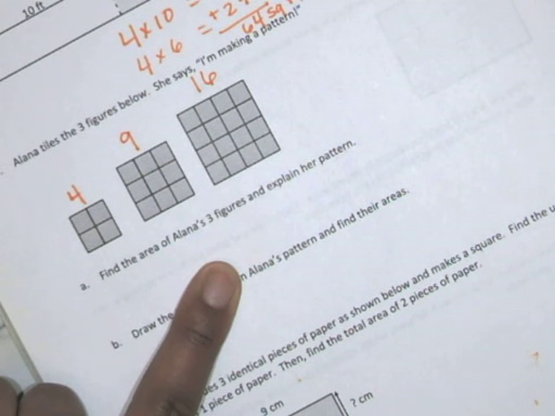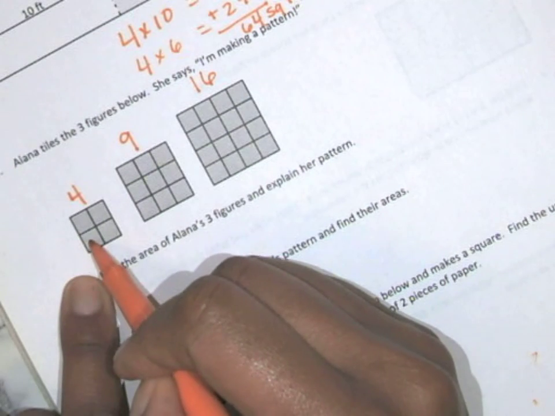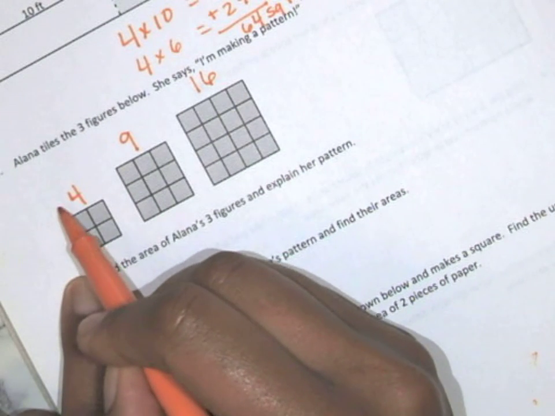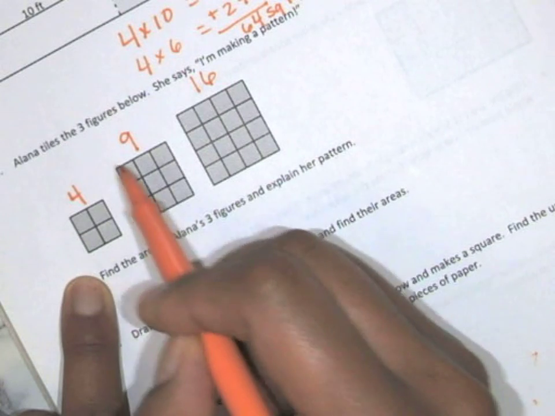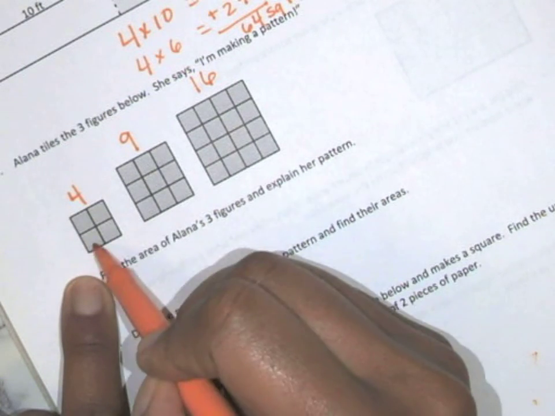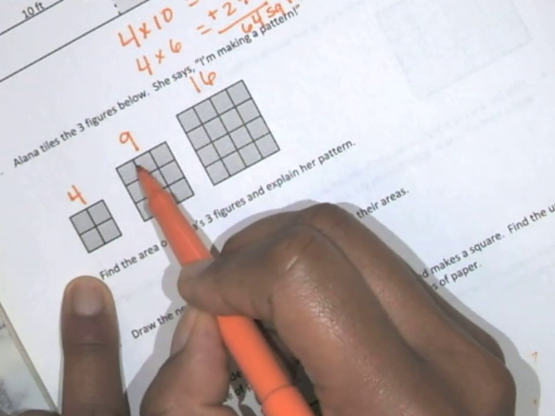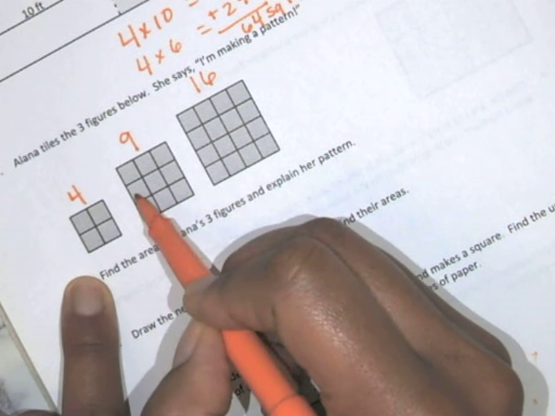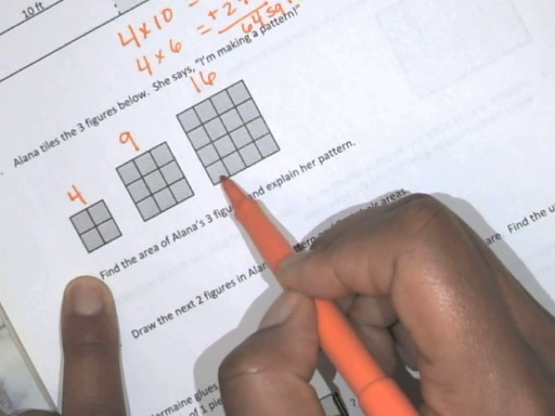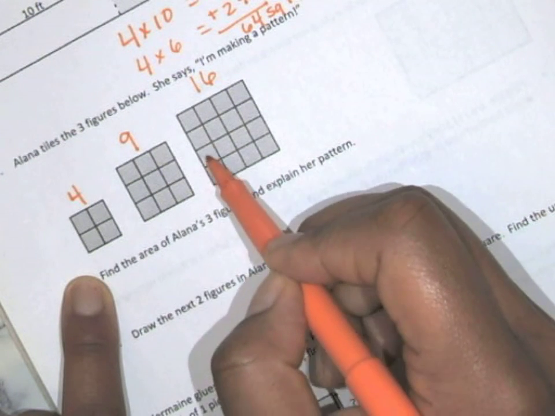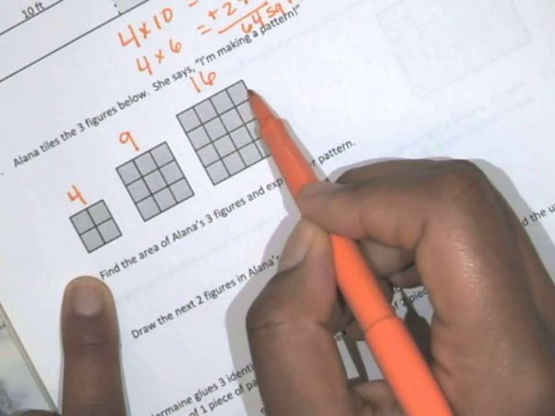Next, you have to explain her pattern. So the pattern is that the number of tiles on each side increases by 1 as we go up. So for an example, the sides here were 2. The sides here are 3. 3 on each side. That's 1, 2, 3, 1, 2, 3. The sides here are 4. 1, 2, 3, 4. Then 1, 2, 3, 4.